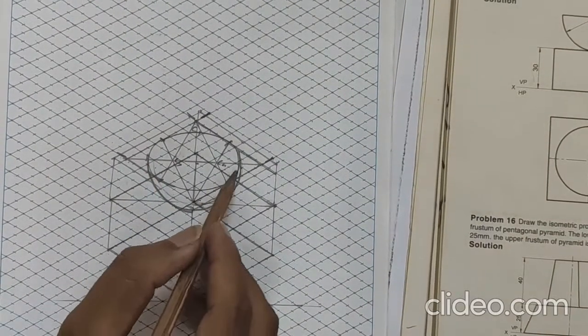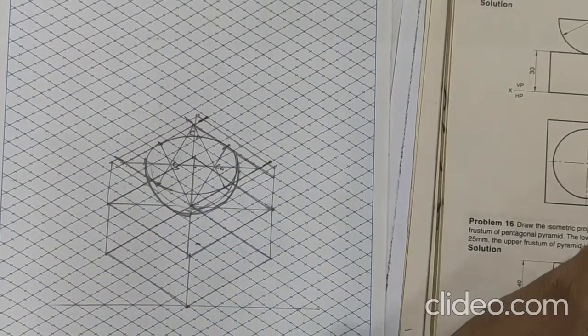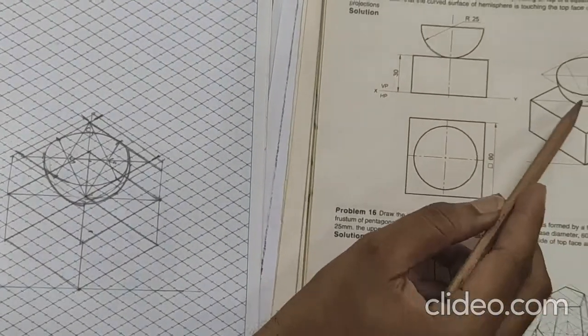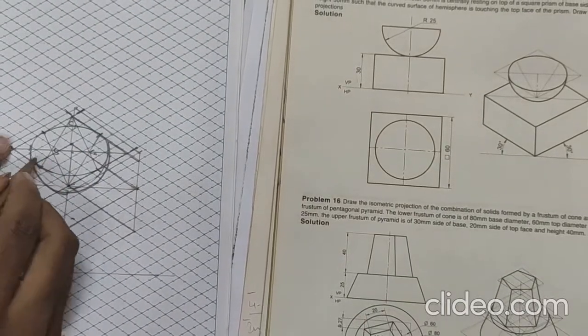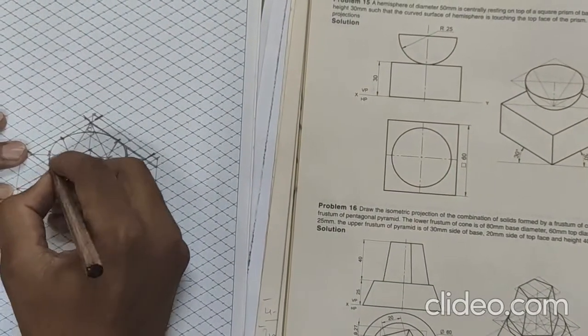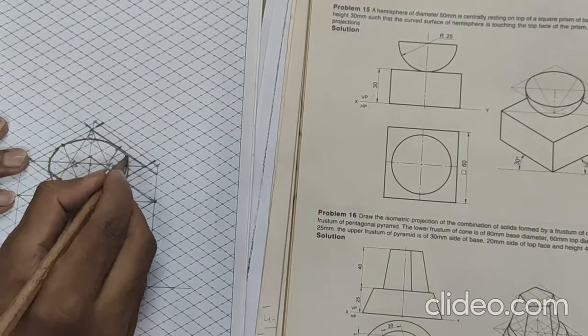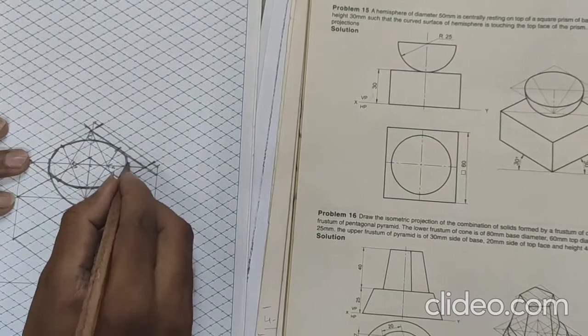Now you have to make dark all the visible edges. These are the visible edges. That should be darkened here. This is the visible edge. You have to use two pencils, a thick pencil and a thin pencil.